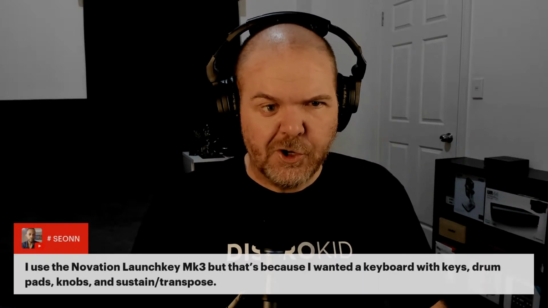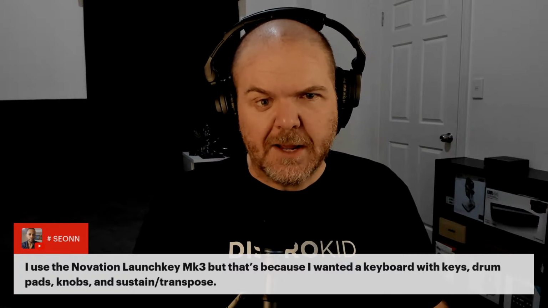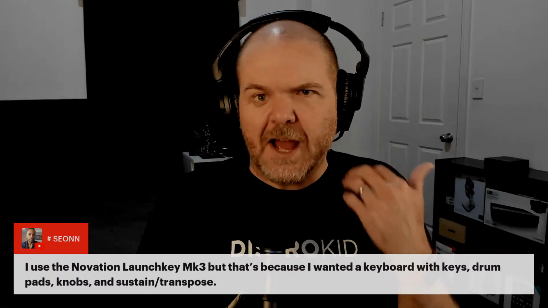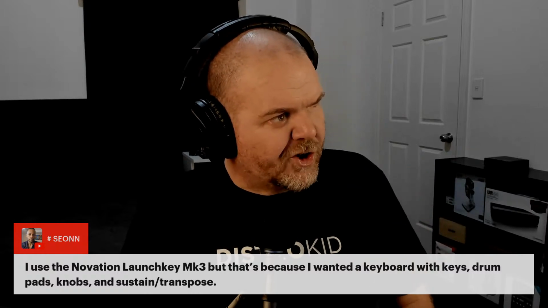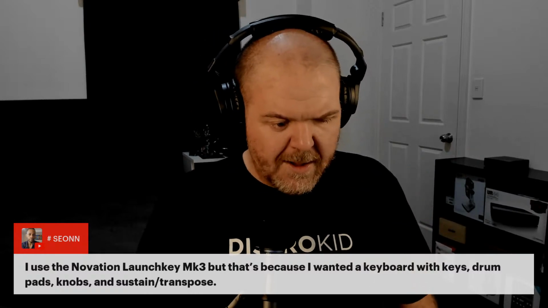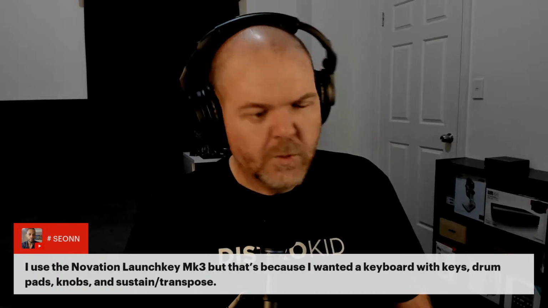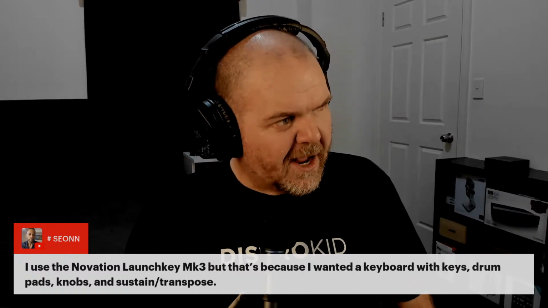Oh yeah, Novation. Novation are the other ones who make good stuff. Sion uses the Novation Launch Key Mark III because I wanted the keyboard with keys, drum pads, knobs, and sustain transport. Which is what the other one is, the Arturia. So the Arturia Key Step that we talked about before is the other option, if you're looking for more bells and whistles, so to speak.